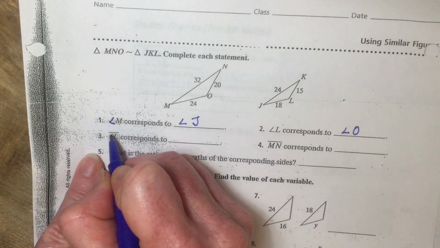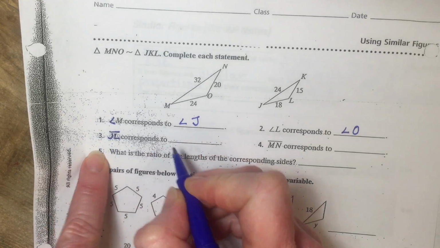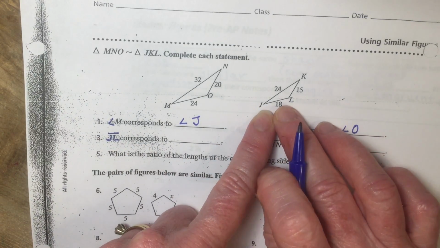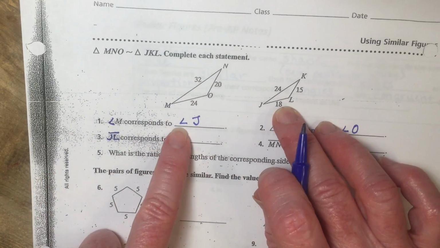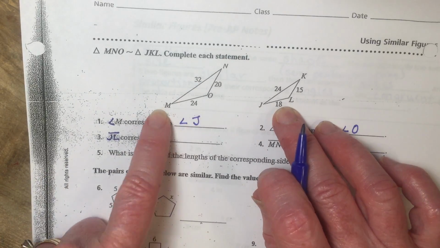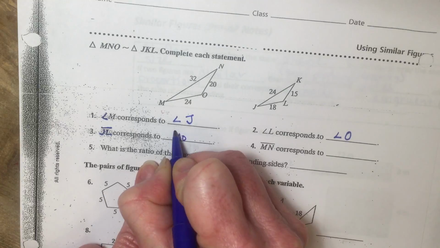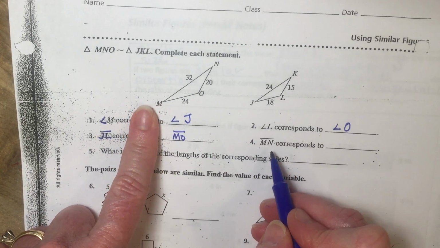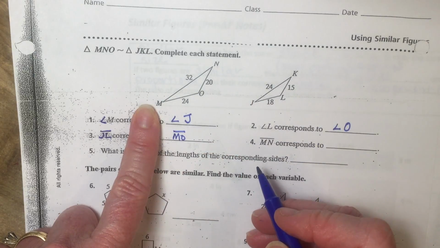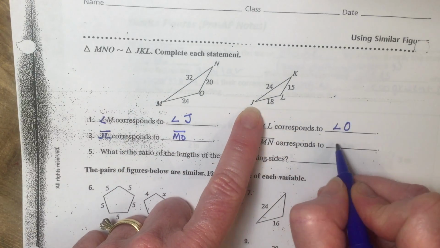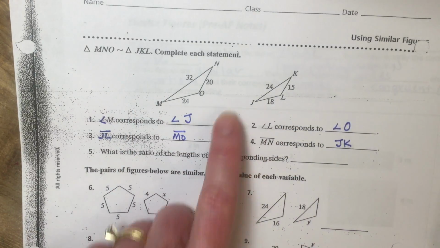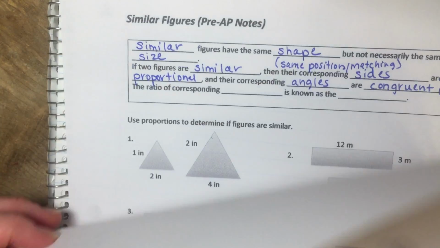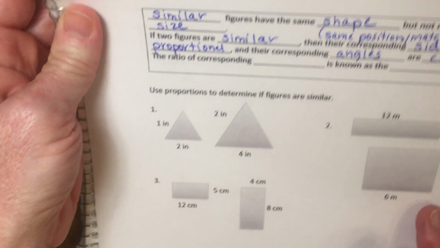Same thing with the sides. Here I'm looking for side JL, so JL would be right here. Well, that's in the second triangle, so what side over here is in the same position? It would be MO. So they're going to be corresponding sides. If I look at MN, and for this next example here, MN, it's going to be in the same position as JK right here. So that's what we're talking about when we say corresponding angles and corresponding sides. So we go back to the notes here.